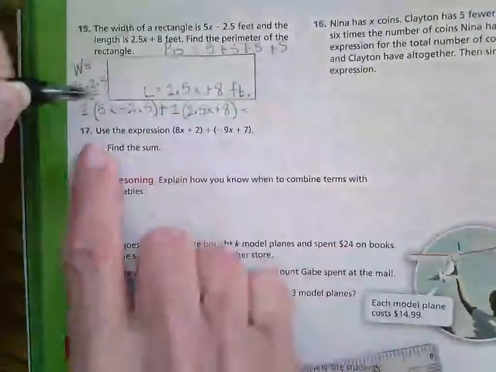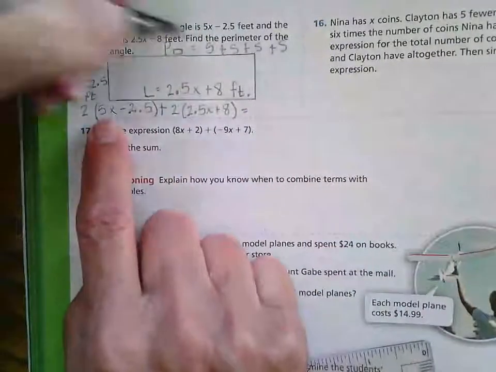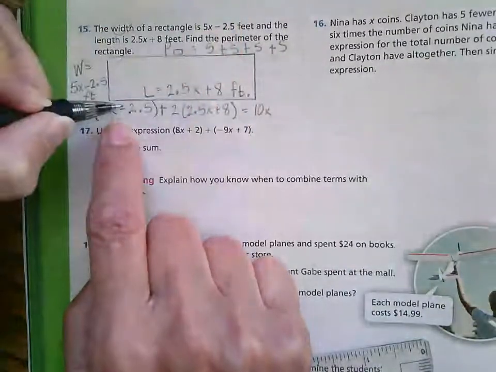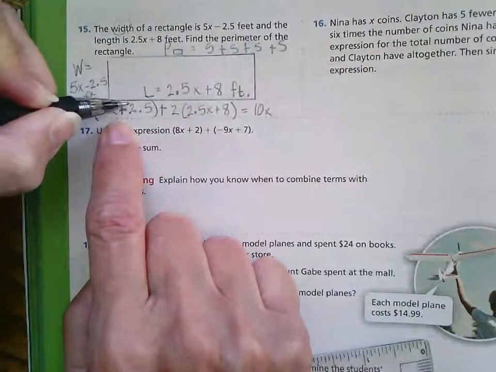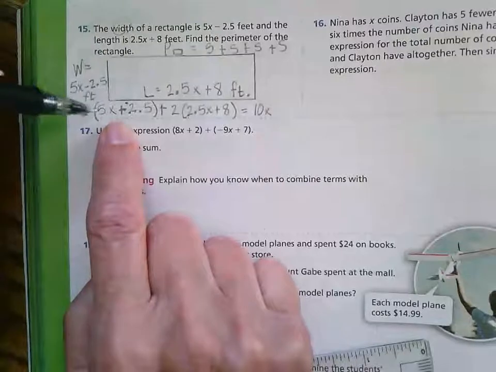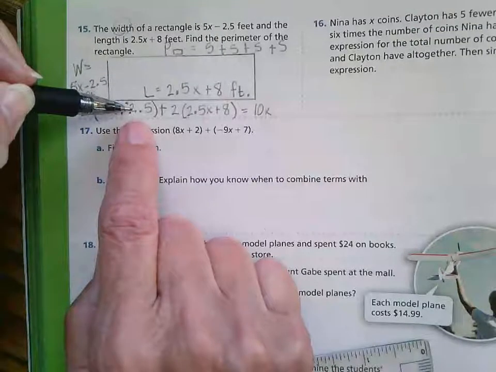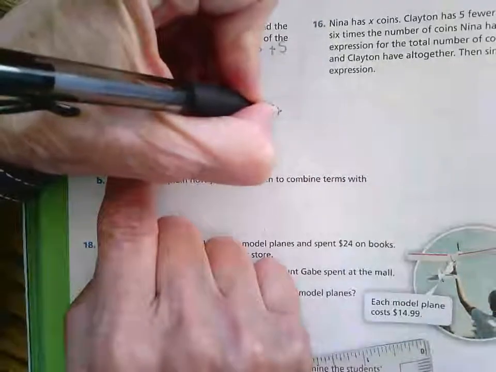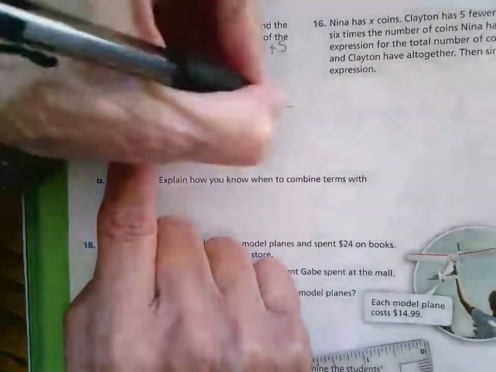And I'm going to get 2 times 5x is 10x. And I'm going to change this to a negative, plus and a negative. 2 times 2 5/10, that's 5. And that's going to be a negative.